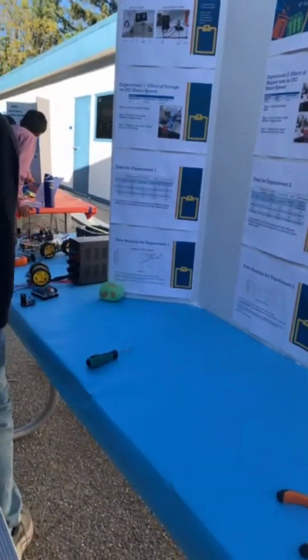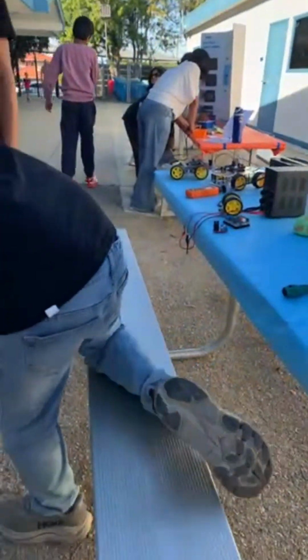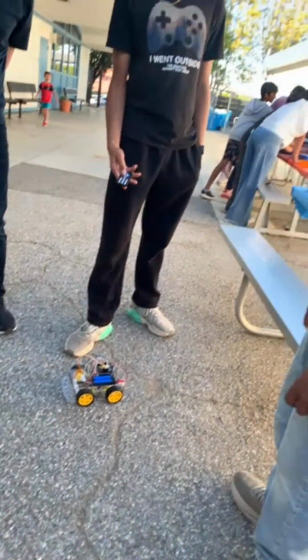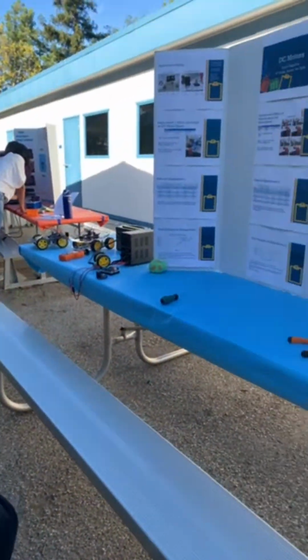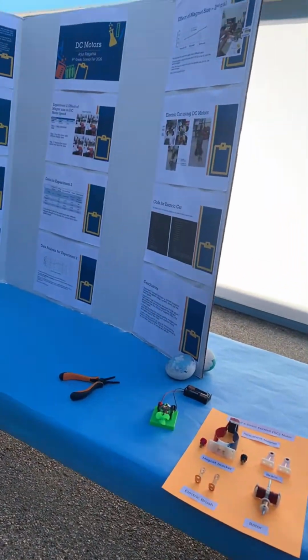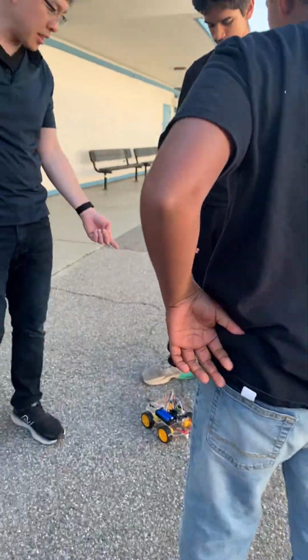Sure, control them. Off road. What is the number? That's the voltage in the back. Oh, nice. Wow. So is he controlling the voltage? What's he controlling? He's controlling the direction. Just the direction.